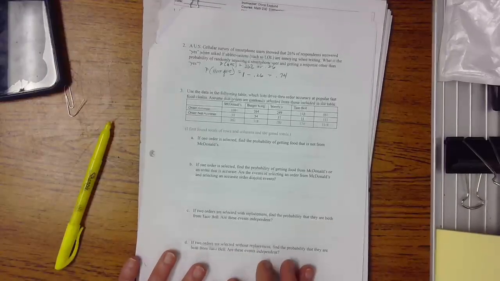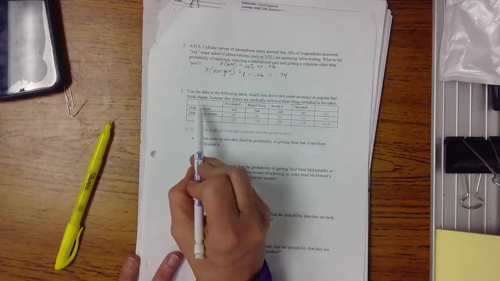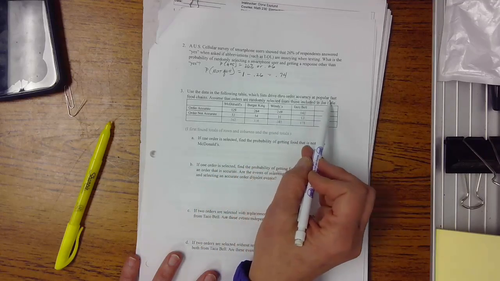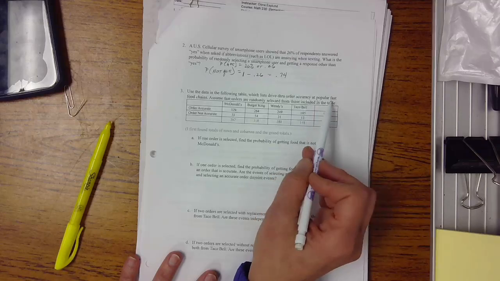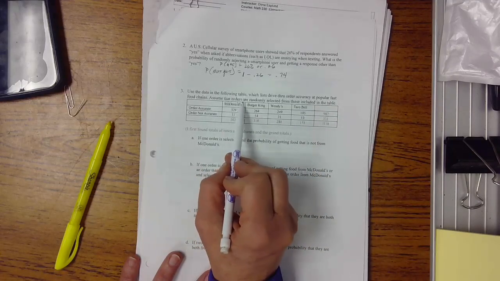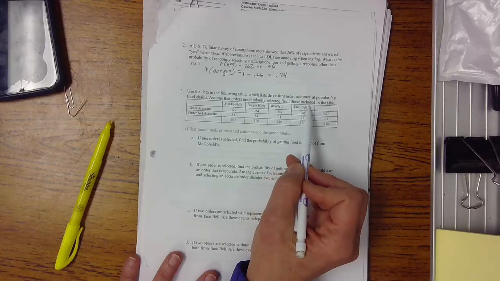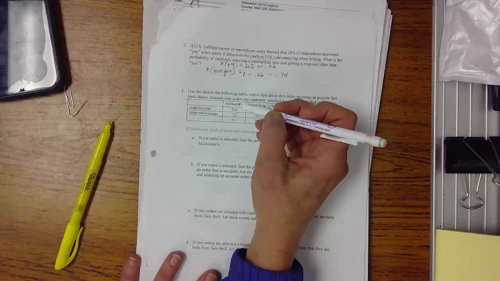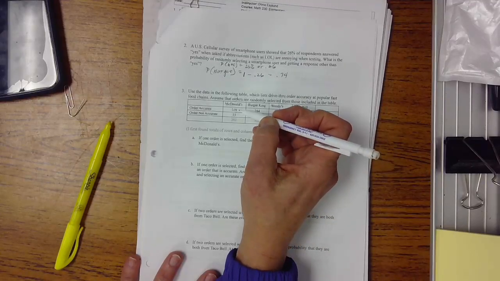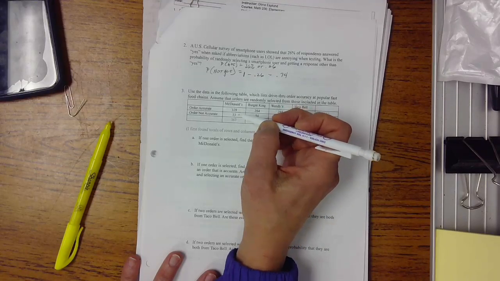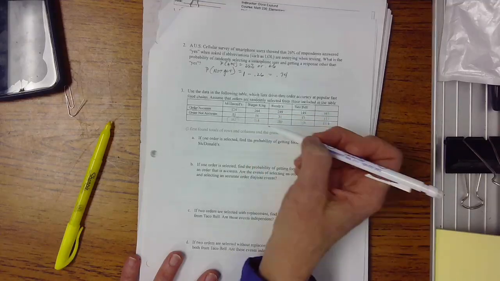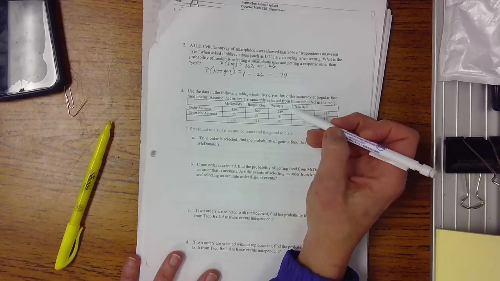Now on the next example, it says the data in the following table lists the drive-through order accuracy at popular fast food chains. And so assume that the orders are randomly selected from those that are included in the table. So again, for McDonald's, you have a total. Remember that as a column goes, if I have 329 that are accurate and 33 that were not accurate, that means I had a total of 362 orders from McDonald's. And then it goes the same thing with Burger King, with Wendy's, and with Taco Bell.